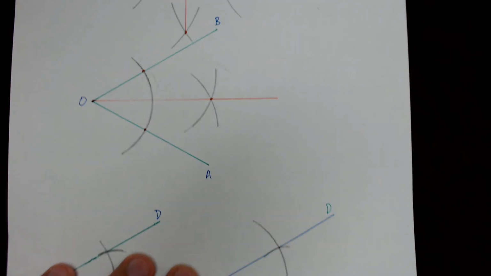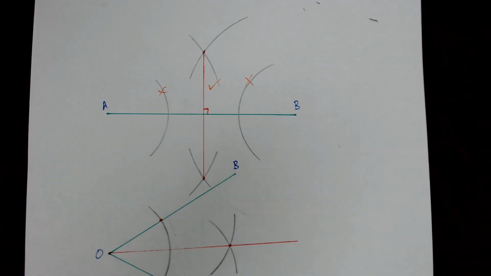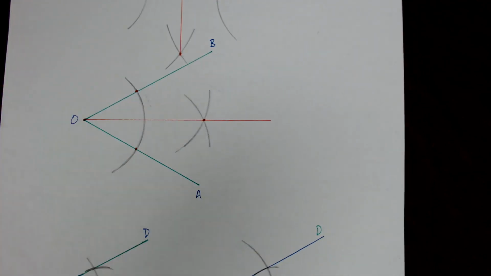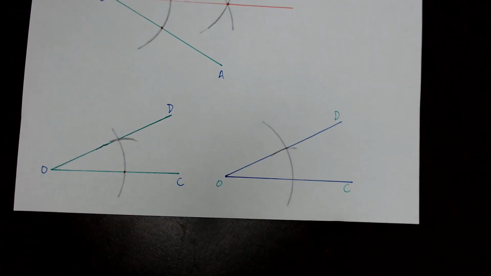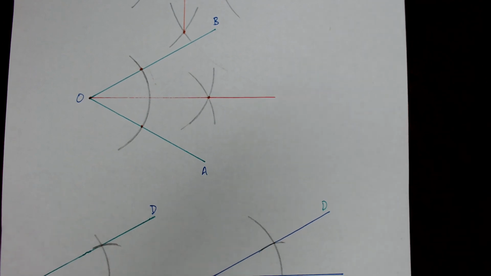So that's construction 1 through 3. Again, how to make a perpendicular bisector of a line segment, how to bisect an angle, how to copy an angle. If you have any questions, let me know, and I'll see you in class.